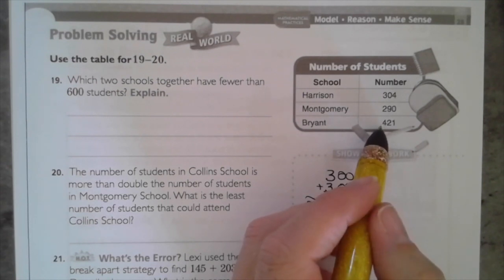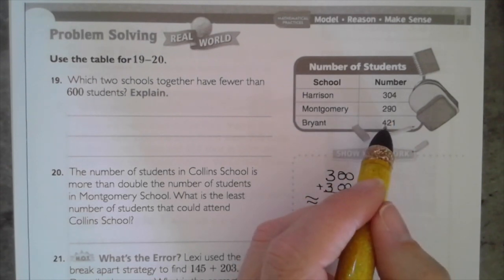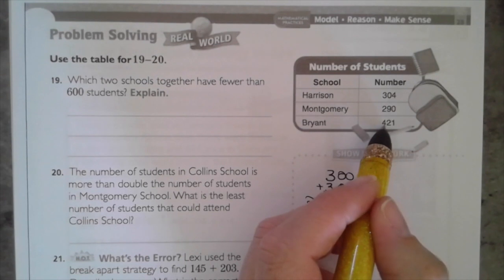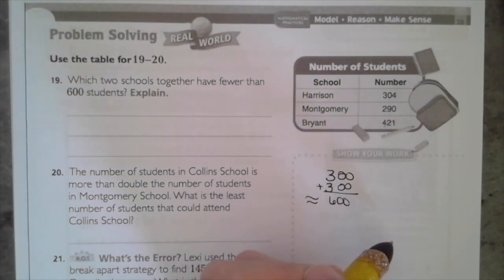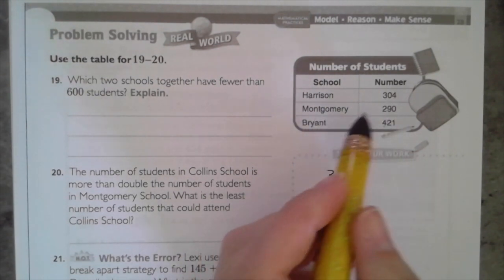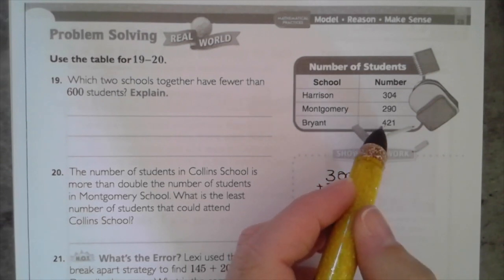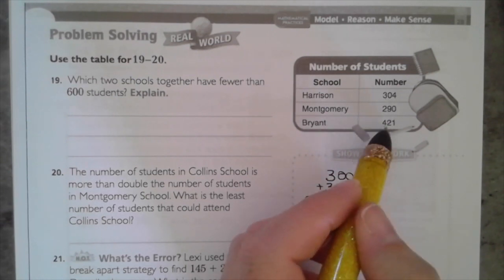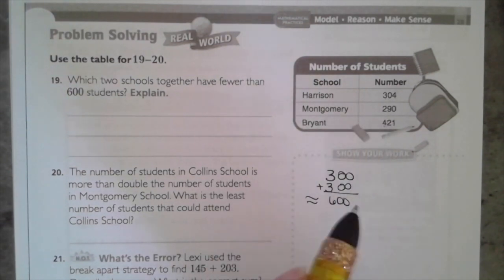Because if I did Harrison and Bryant, this is 400s plus 300s. That would be 700. So that wouldn't work. But maybe I could do these 2. What about 400s plus 200s? Let's break it down.